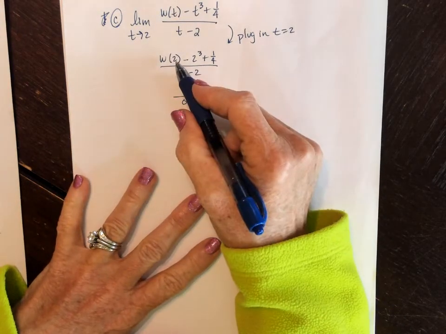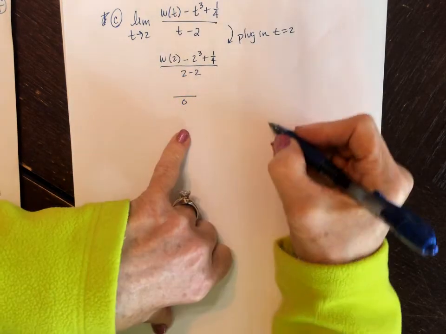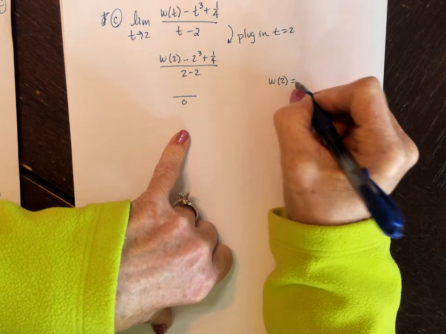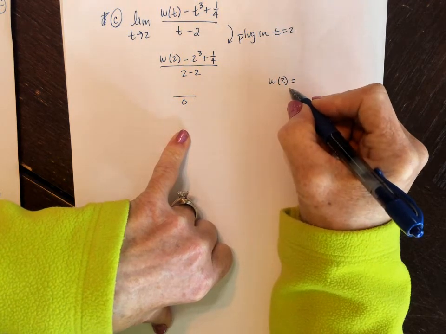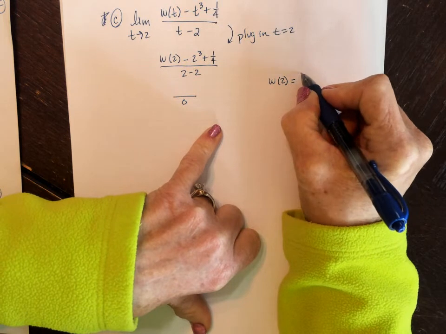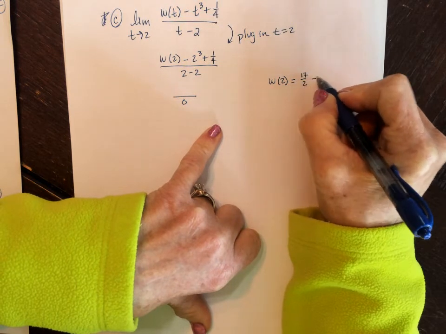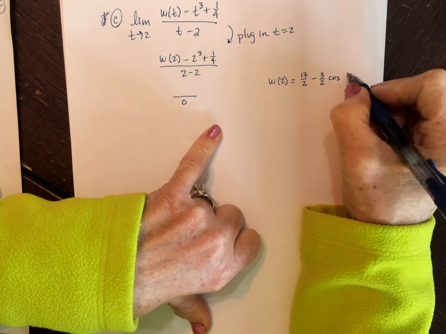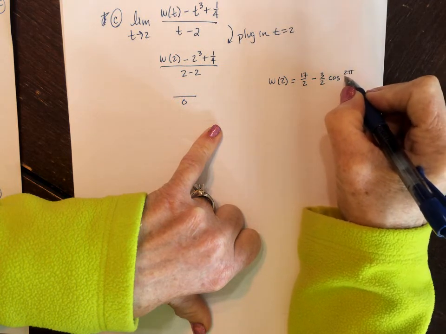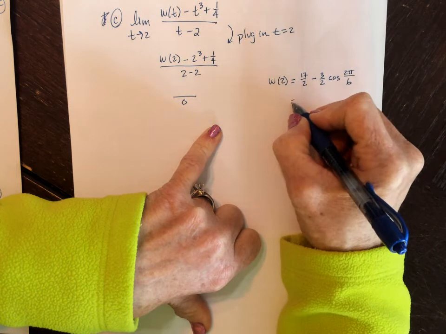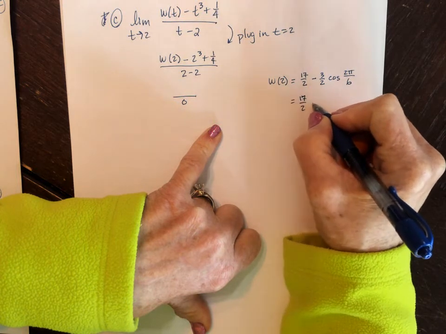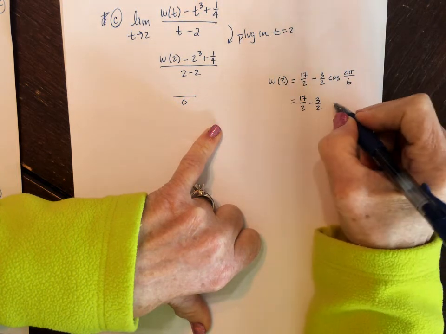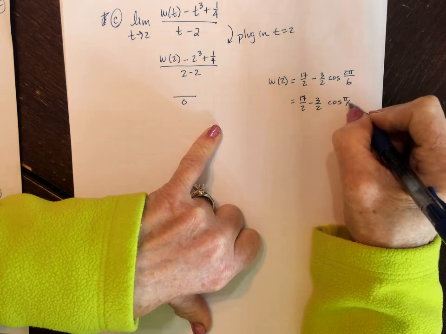So let's find this w of 2. Now, the 2 is the top piece, so plugging that in, that's 17 over 2 minus 3/2 cosine of pi t over 6, so 2 pi over 6. 17 over 2 minus 3/2 cosine pi over 3.